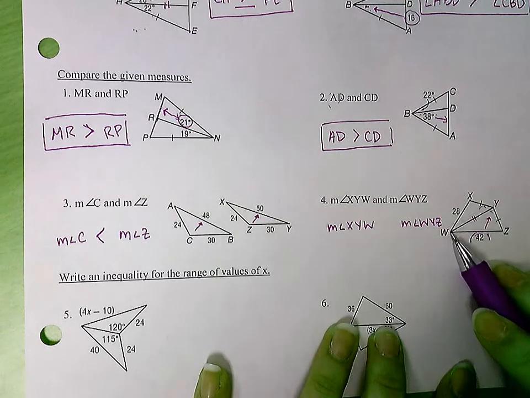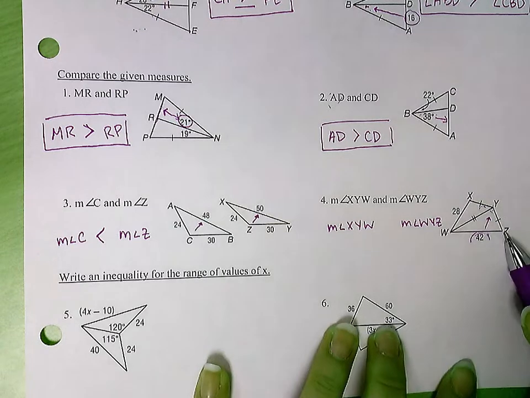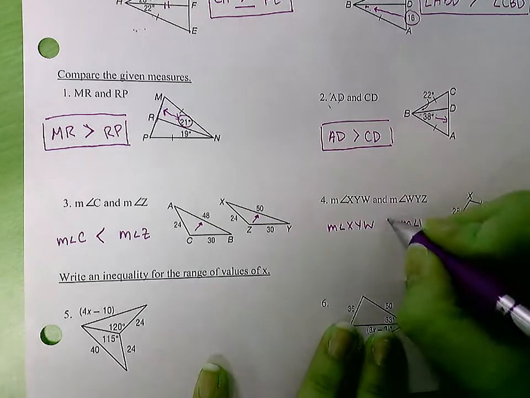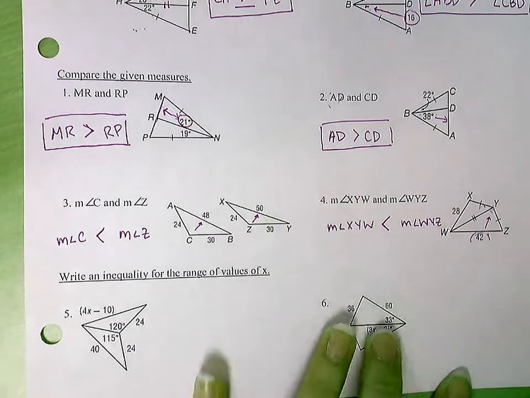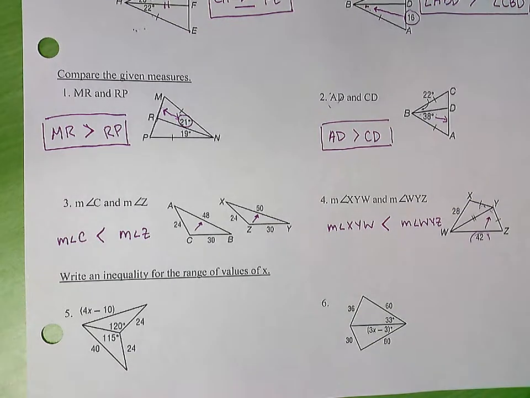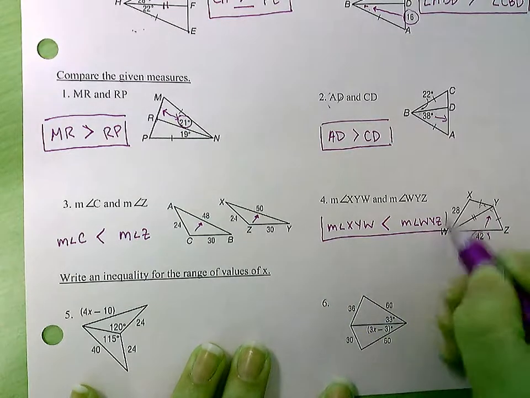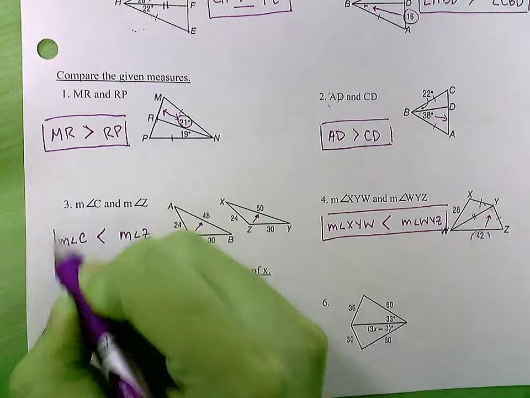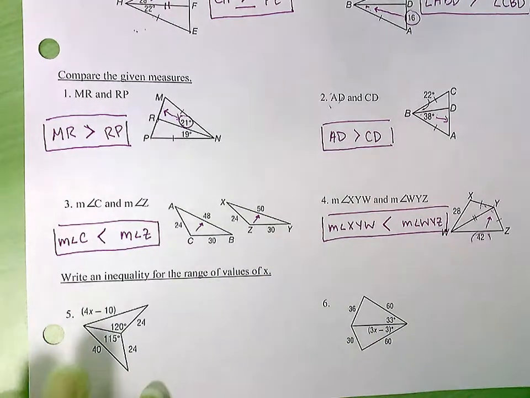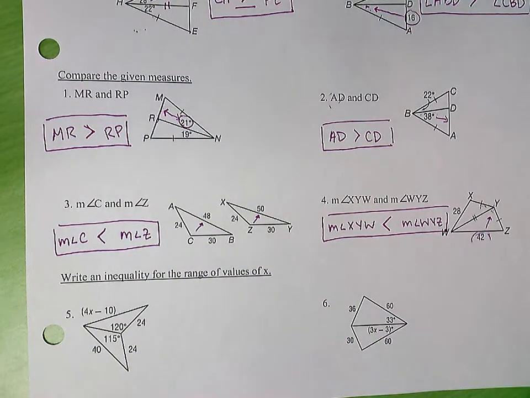That means this angle WYZ would have to be your greater angle. So I have the measure of angle XYW is less than the measure of angle WYZ. Okay? Any questions on those first few problems that we've done so far?